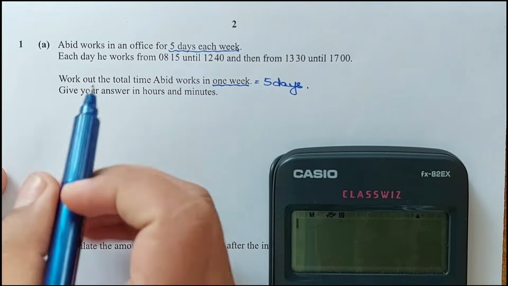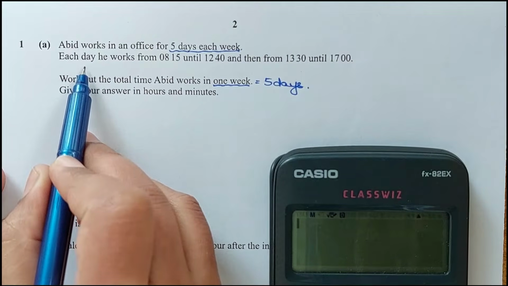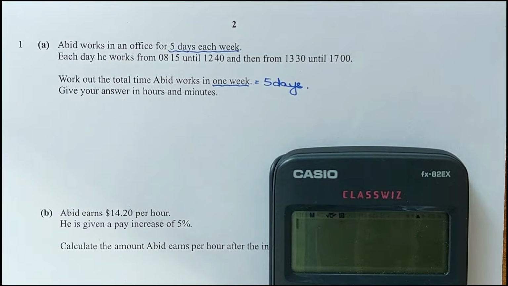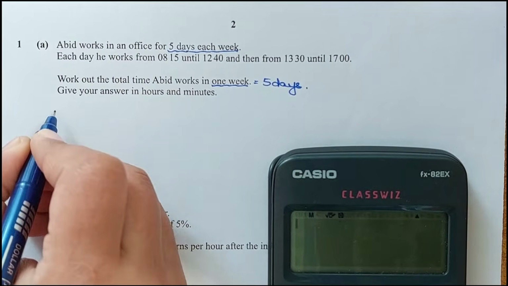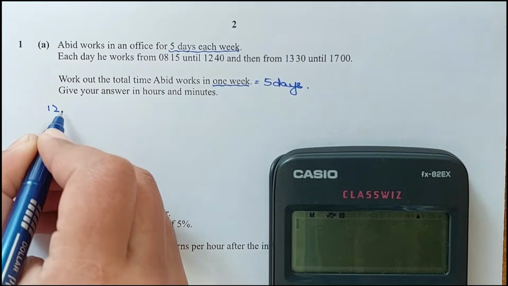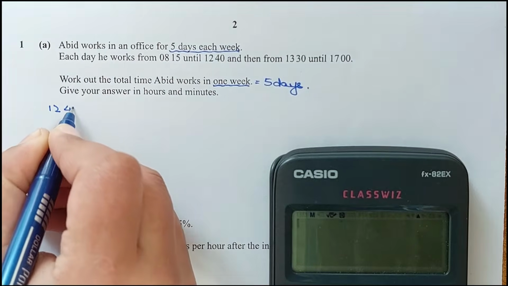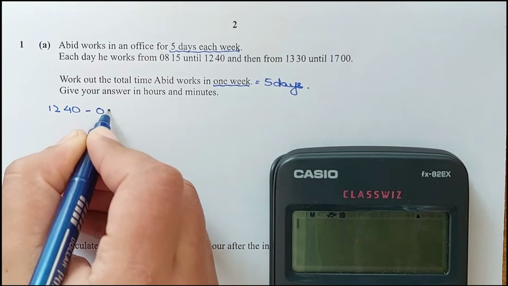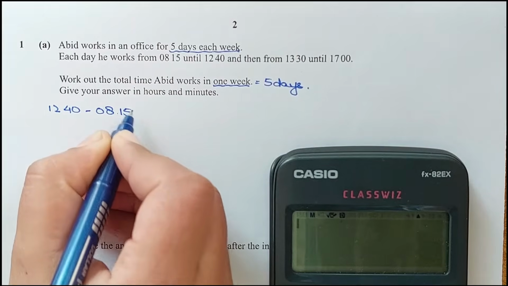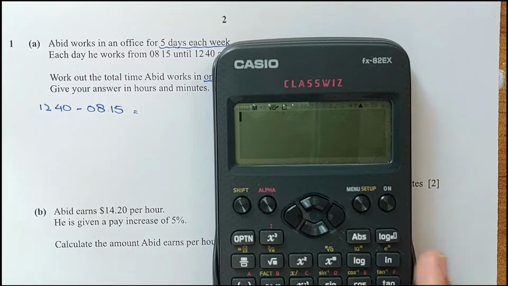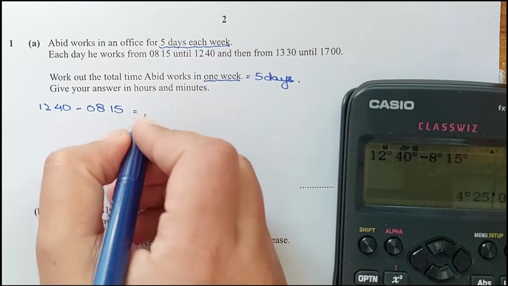First I would like to calculate how many hours he works each day. We can say from 12:40 minus 8:15, so 12 hours 40 minutes minus 8 hours 15 minutes is 4 hours 25 minutes in the morning.